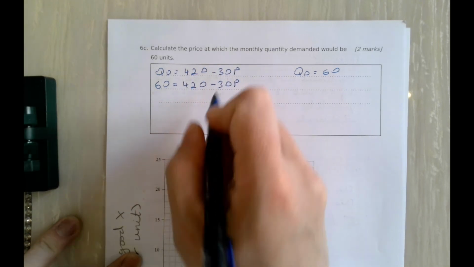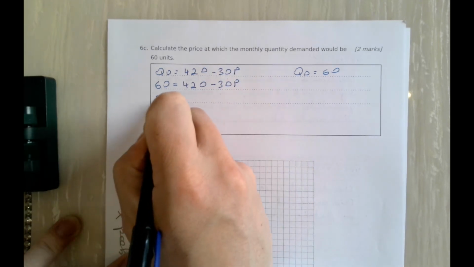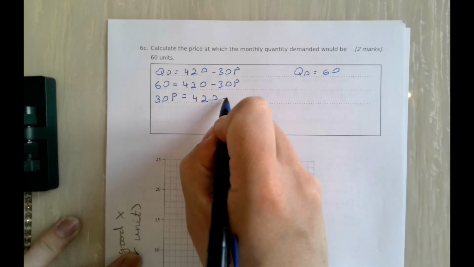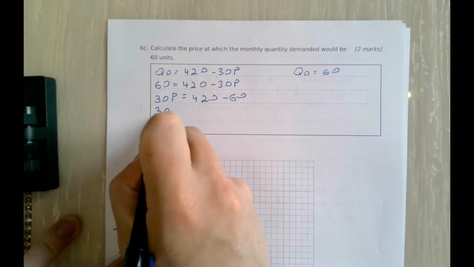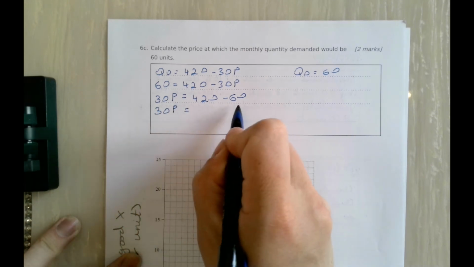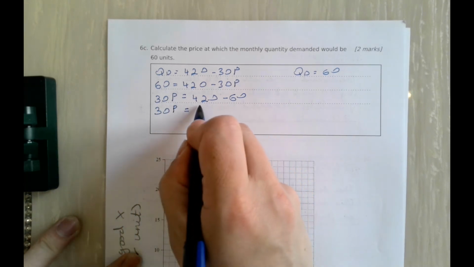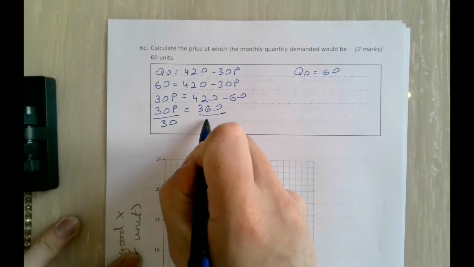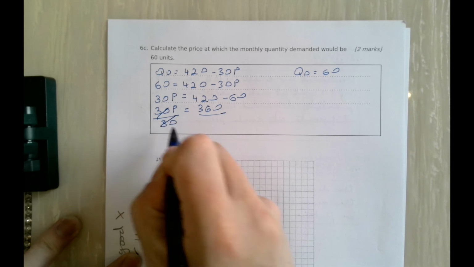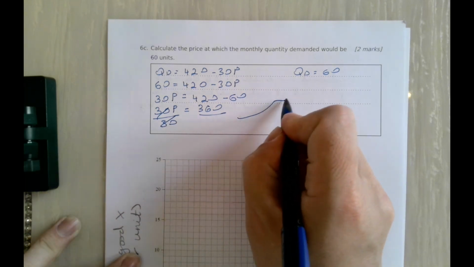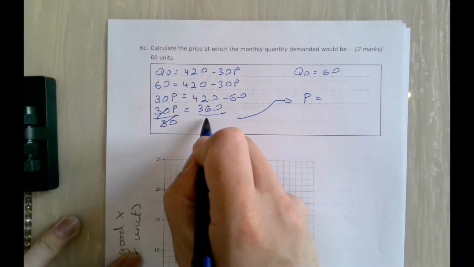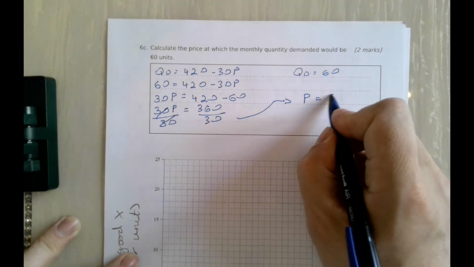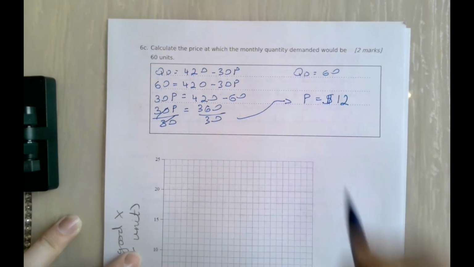I'm going to bring the minus 30p over, that becomes a plus, and I bring the 60 over, that becomes a minus. So 30p equals 420 minus 60, and that is 360. 30p divided by 30 is 1p. So p equals 360 divided by 30, and I believe that's 12. So that's $12.